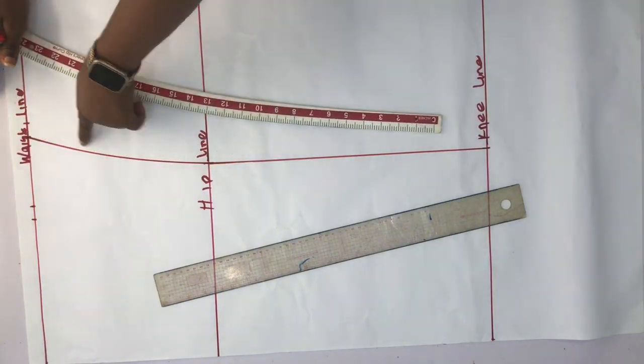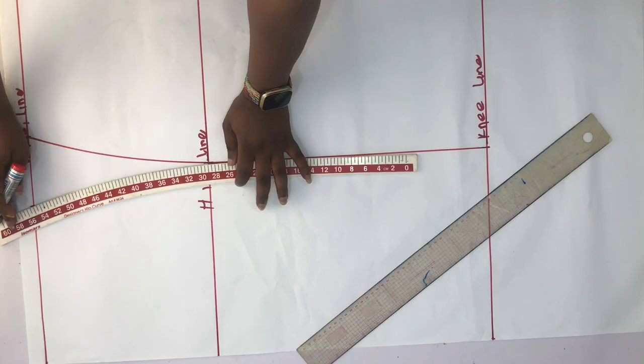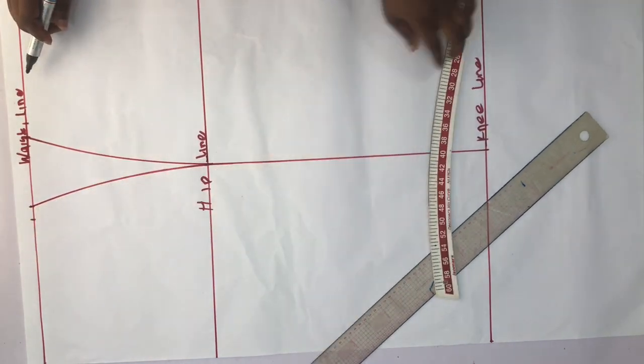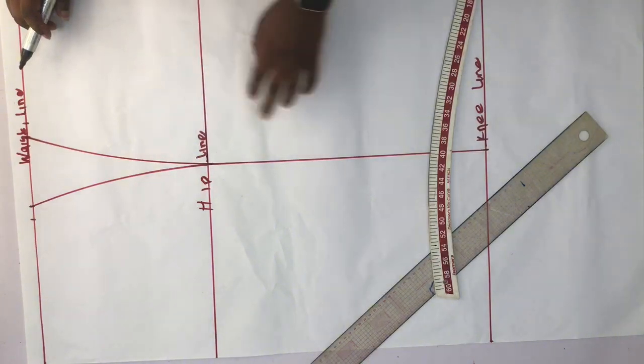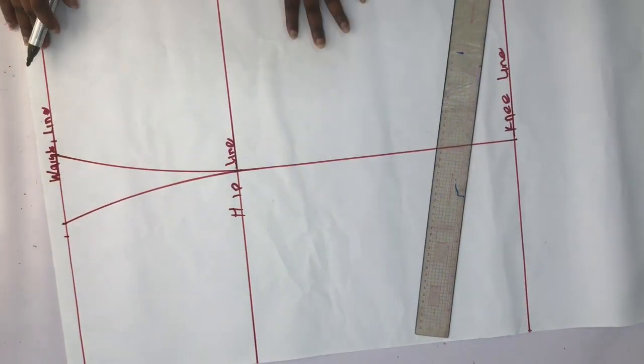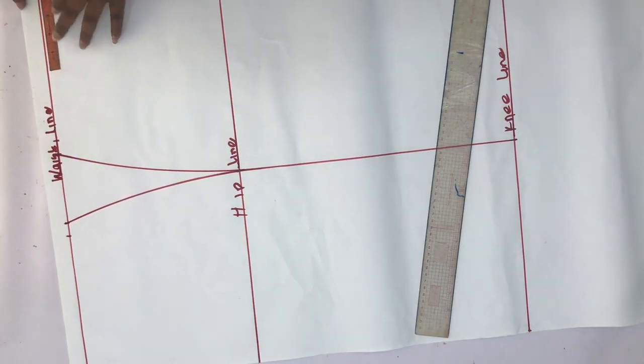If you don't have a hip line, you can also connect with a straight line, but it is advisable to use your hip curve to connect it. The reason is that our body shape is not straight, it is curvy. That is why it is advisable to use your hip curve.